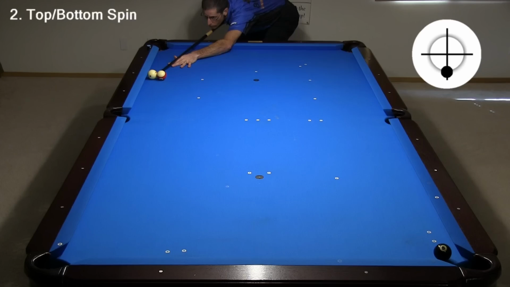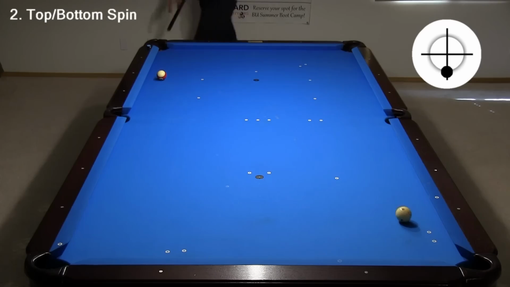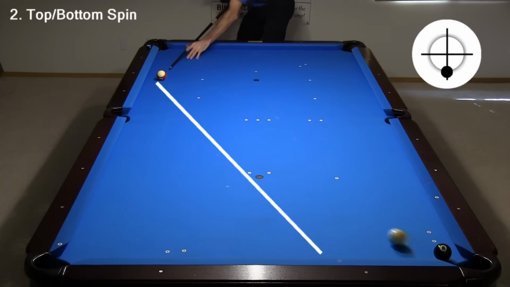Here's another good example where using bottom spin helps me bend a kick after compressing the cushion to escape the frozen obstacle ball. Did you see how much the cue ball curved?